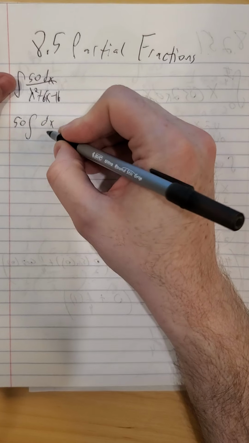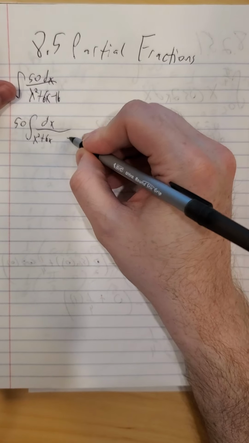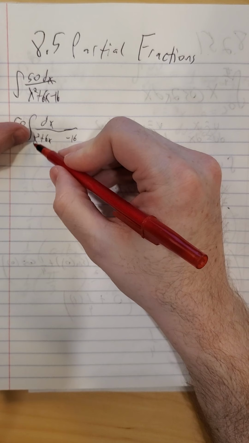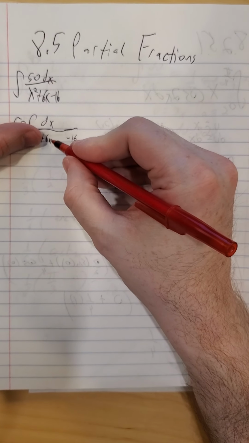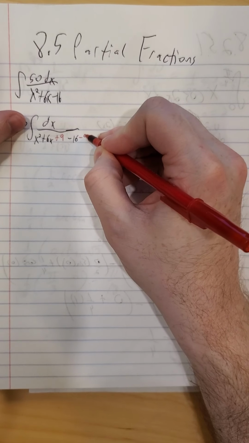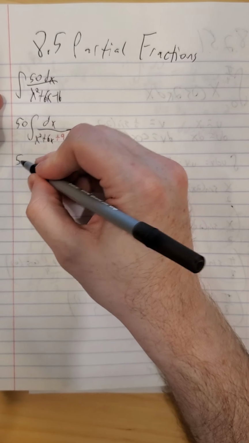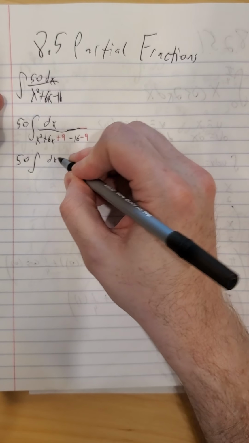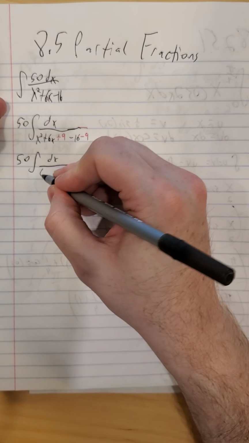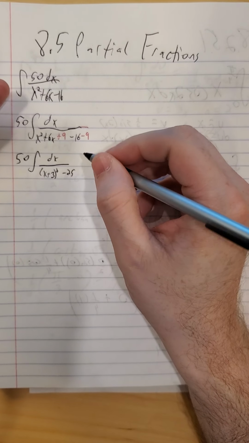So I'll go ahead and grab that 50 and we'll complete the square. X squared plus 6x. I'll move the minus 16 over a bit. So completing the square, leading coefficient of 1 already, so half of 6 is 3, 3 squared is 9, so I'll do a plus 9 and minus 9. That way we've added 0. So we changed the look, but we didn't change the value. So we have integral of dx over x plus 3 quantity squared minus 25.